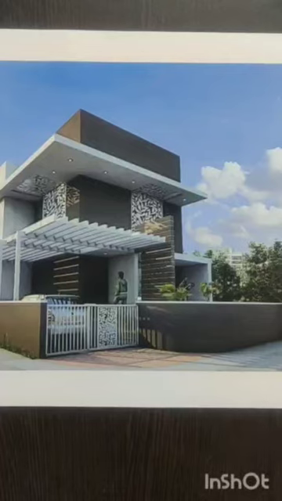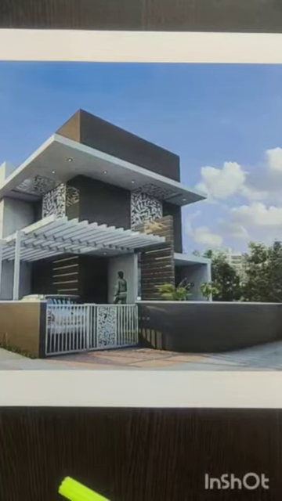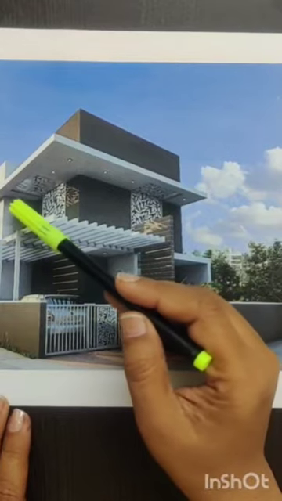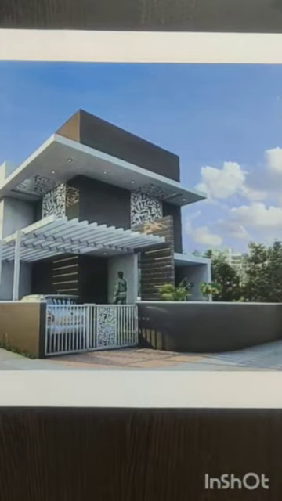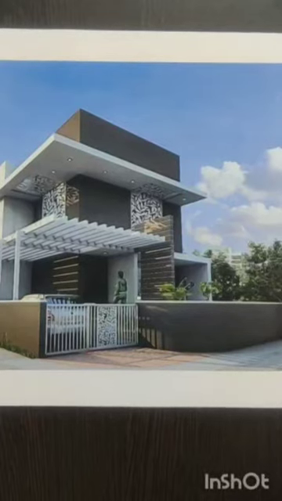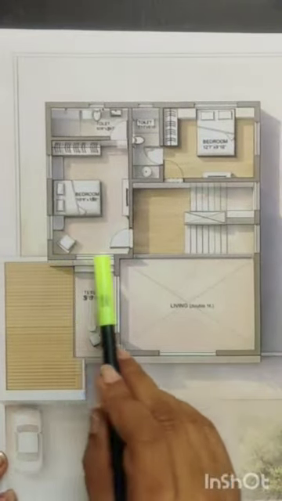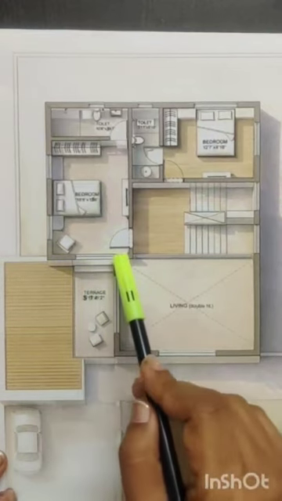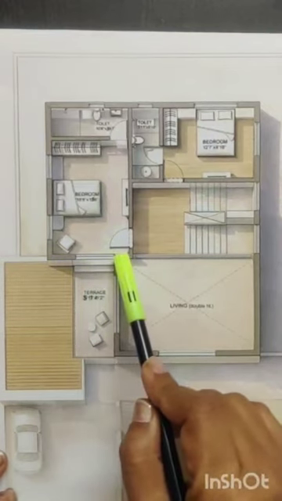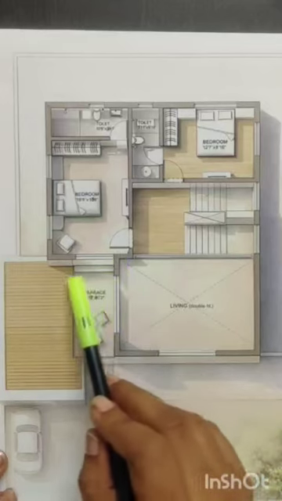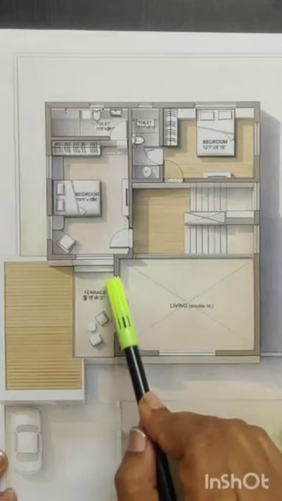A few arrangements were made while doing the 3D view, so I'll just explain. Initially we had closed down the bedroom entry out here, since legally we are not allowed to have the steps here.